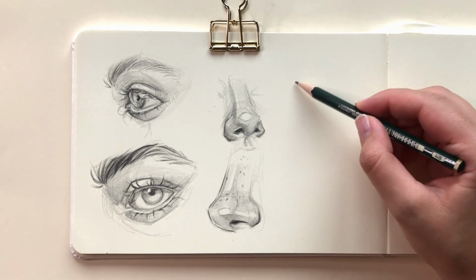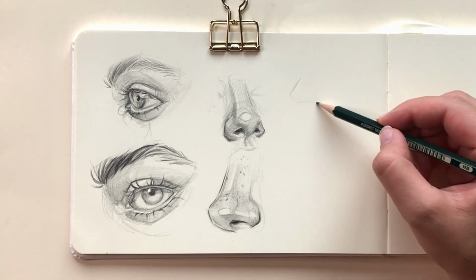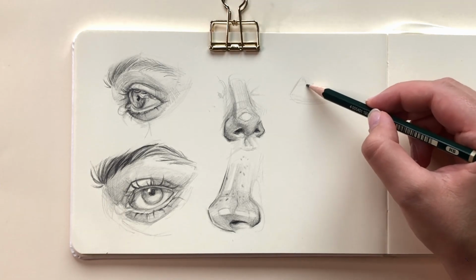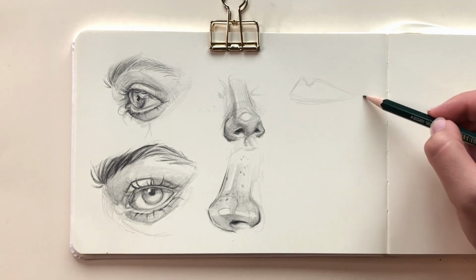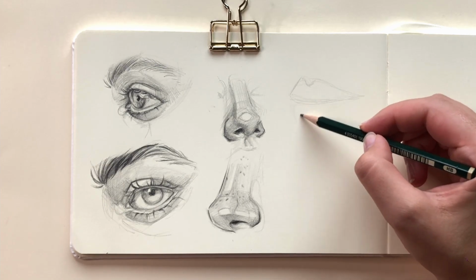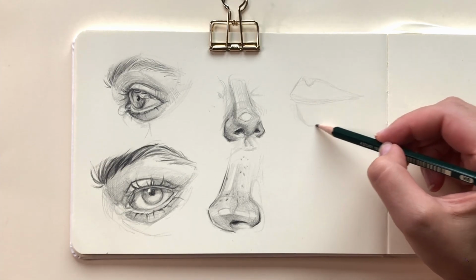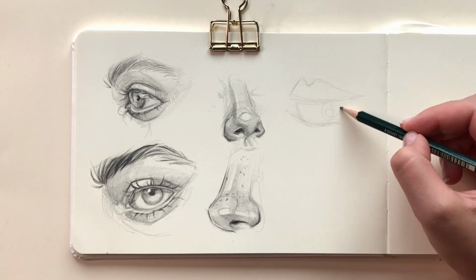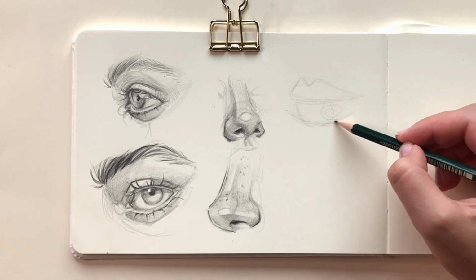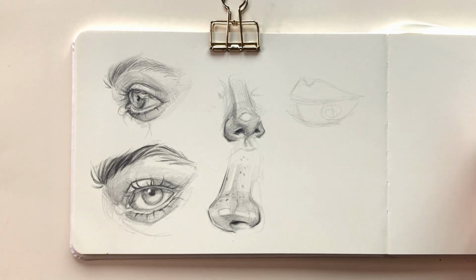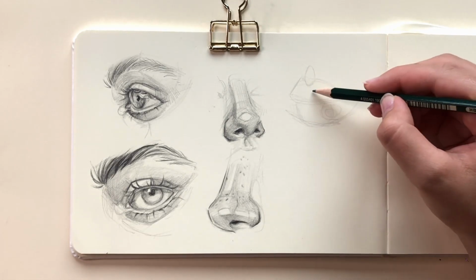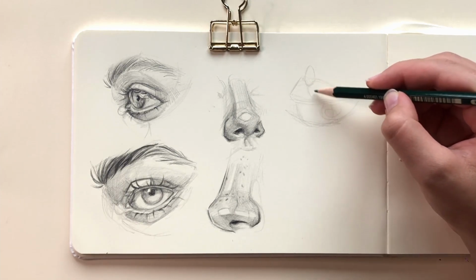Okay, and now I will draw lips. For a very long time, it was my least favorite feature to draw. I really don't know why. Probably it's because they are not made from very sharp geometrical shapes, but like from pillows.